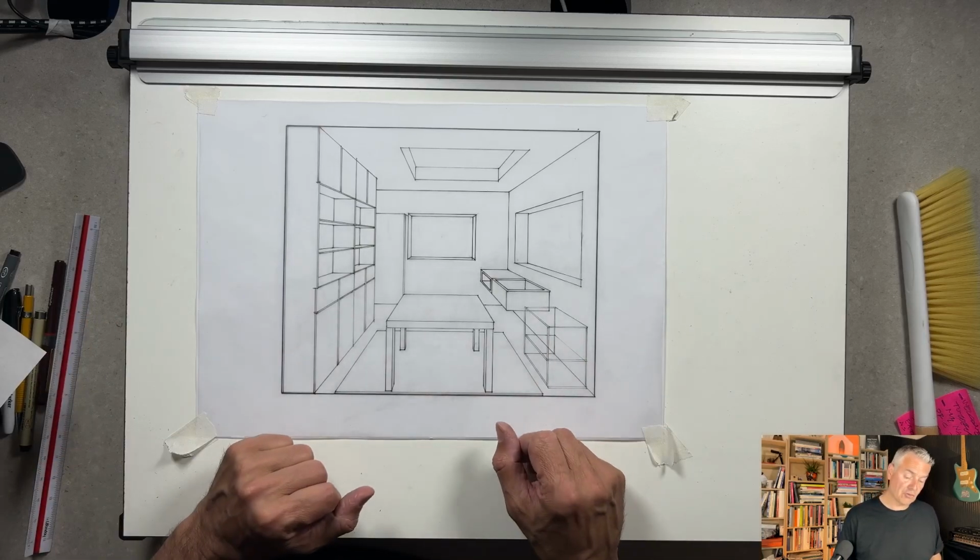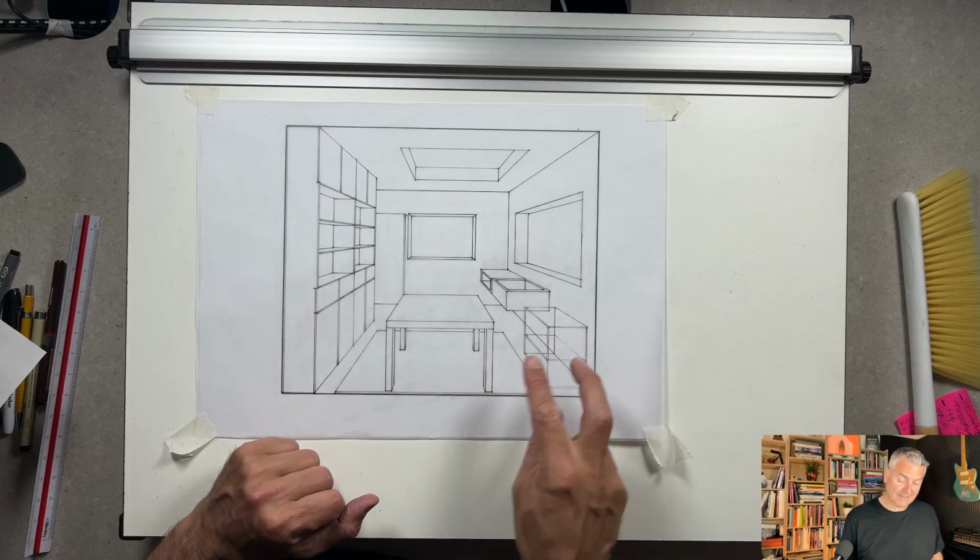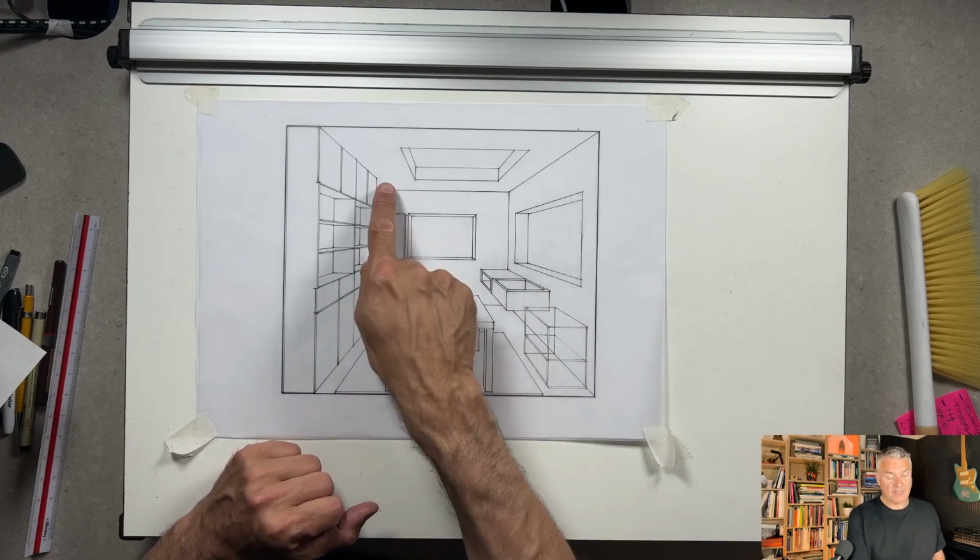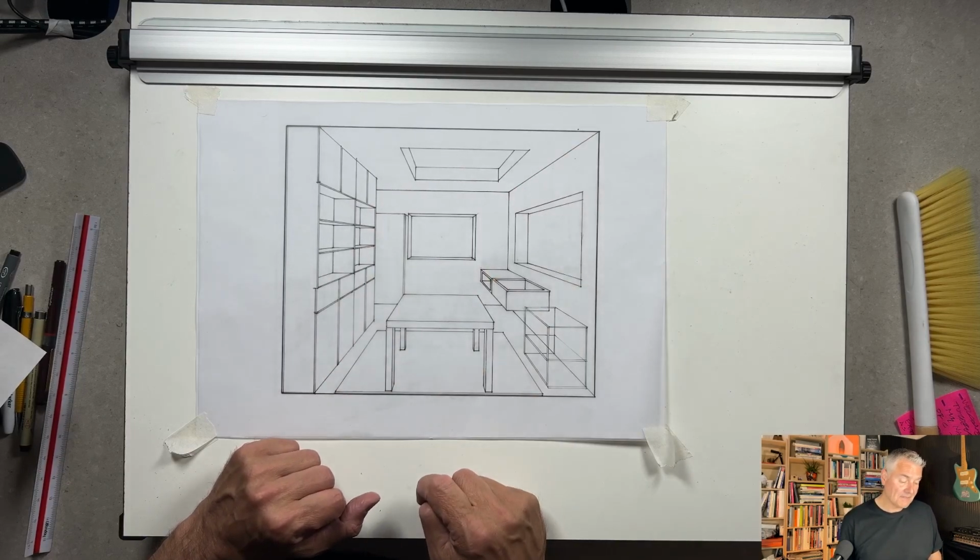Yep, so everything's kind of drawn. I've got my kind of windows and my roof light, my various bits of furniture, and I've got my kind of space correct.